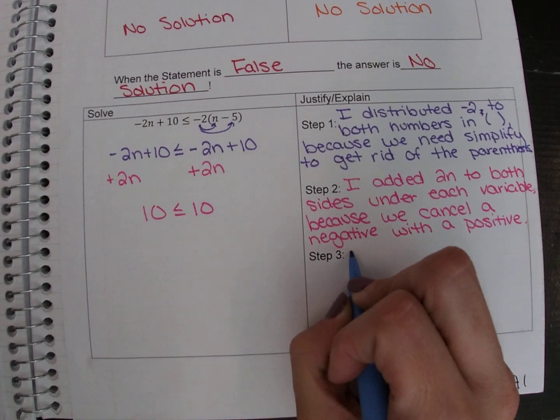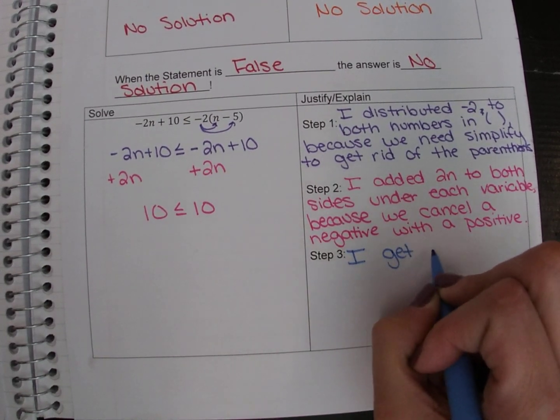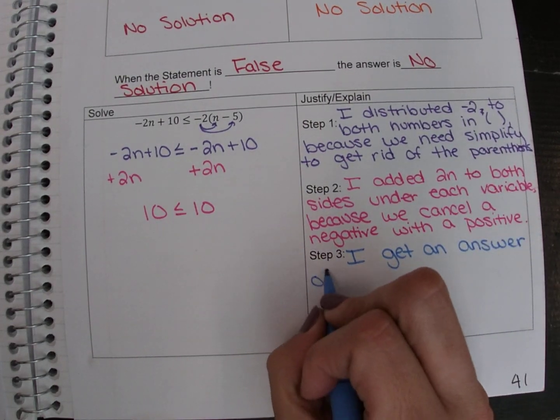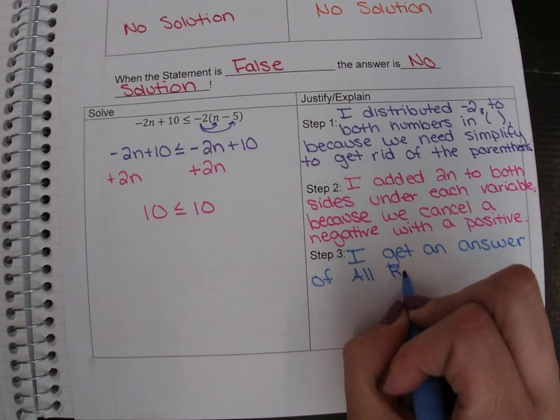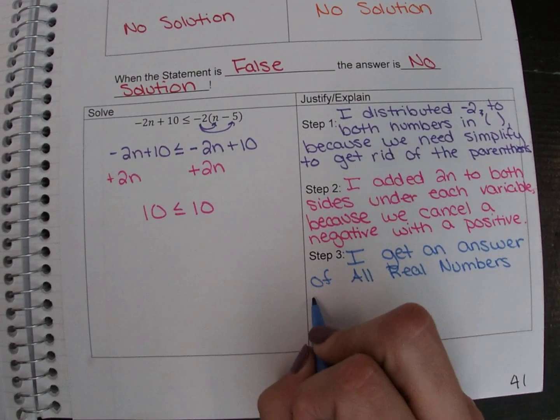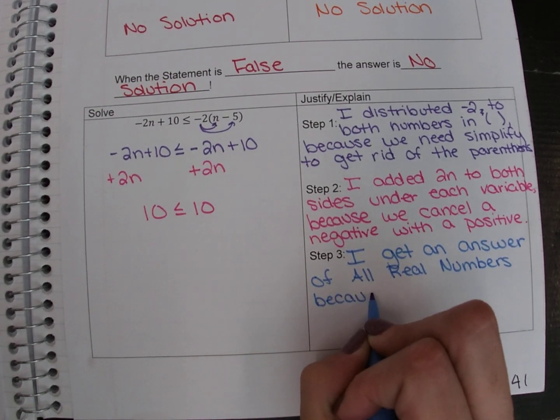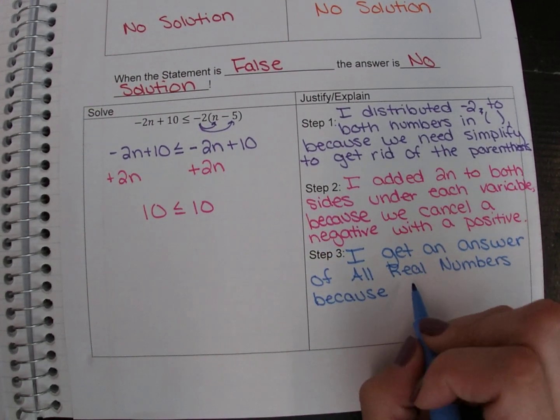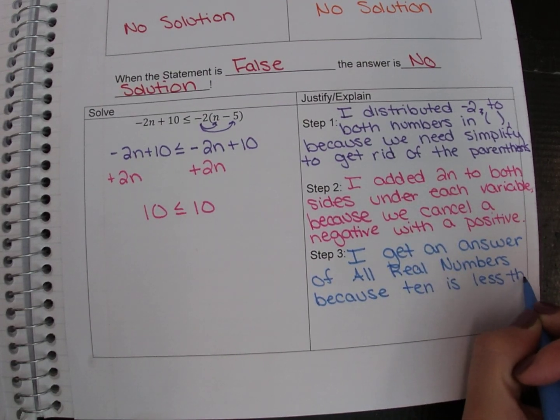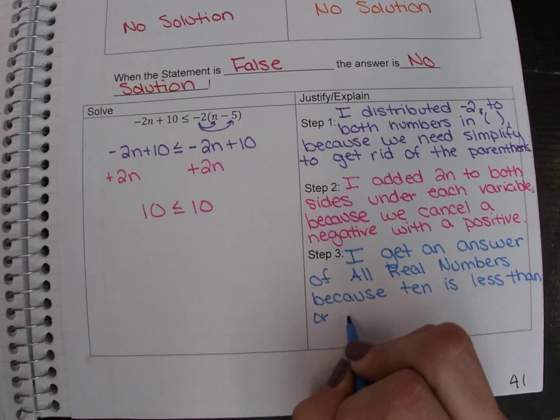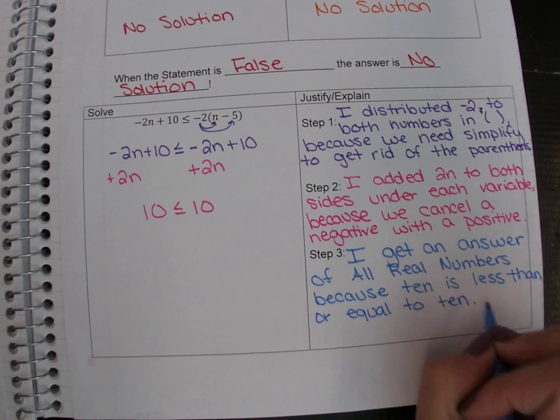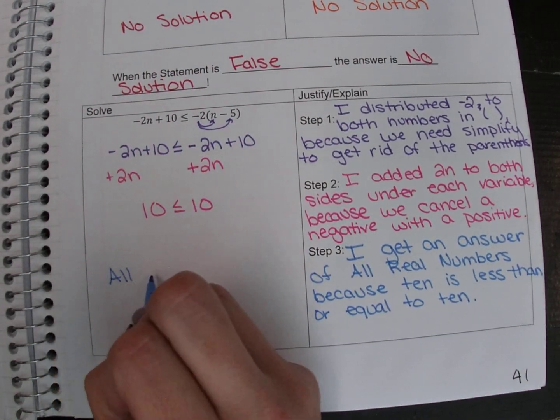So we get an answer of all real numbers, because 10 is less than or equal to 10. Right? This is true, so our final answer is all real numbers.